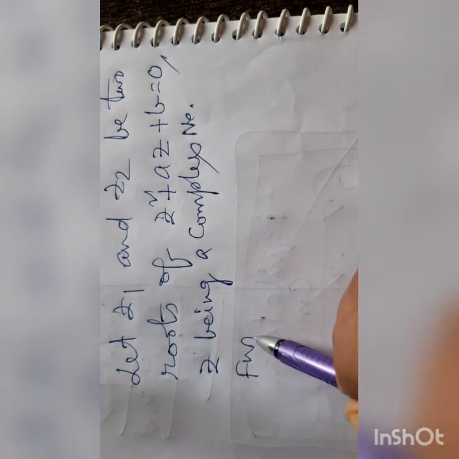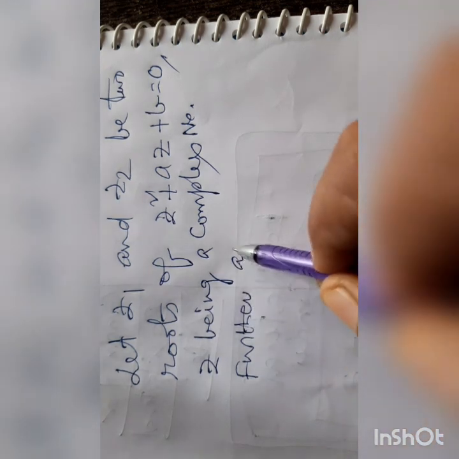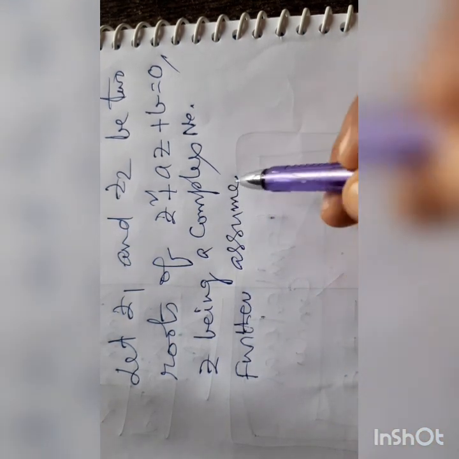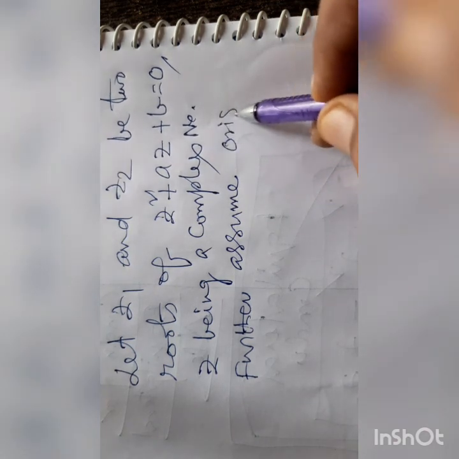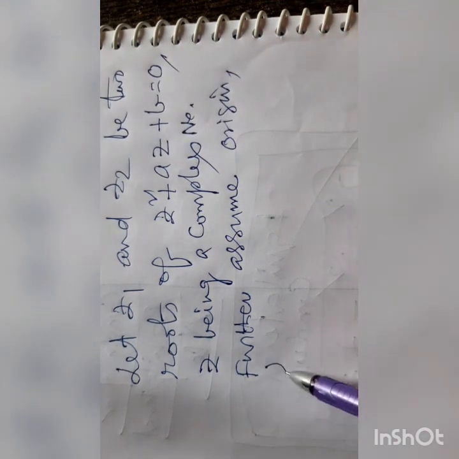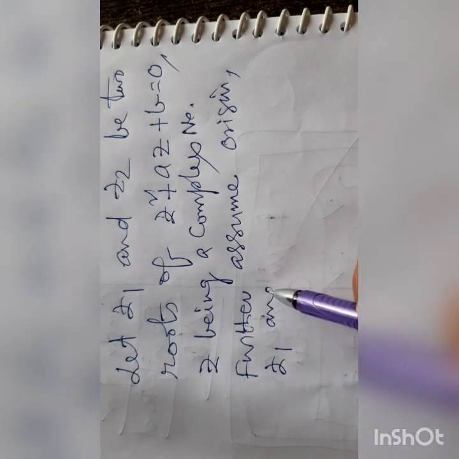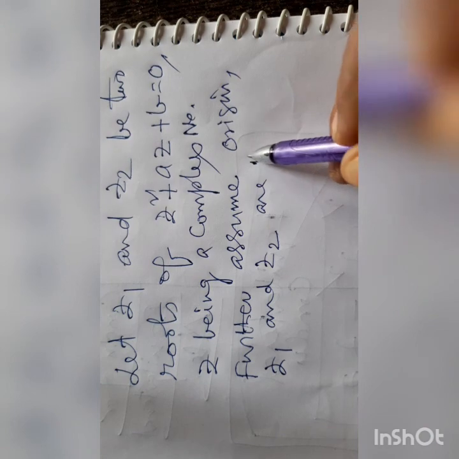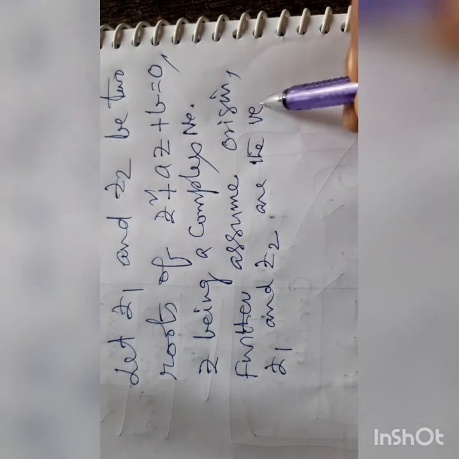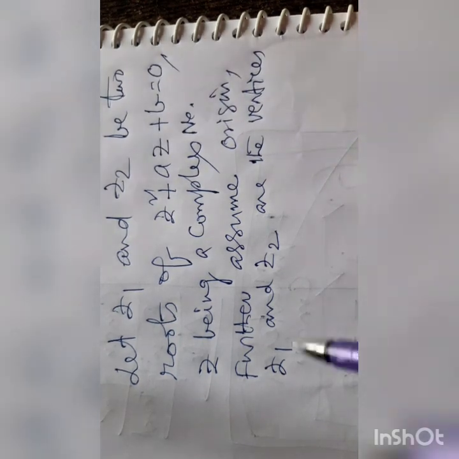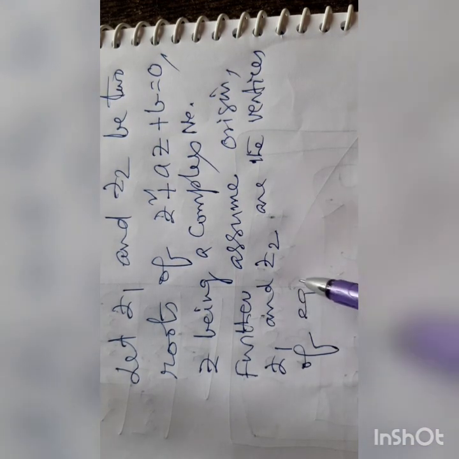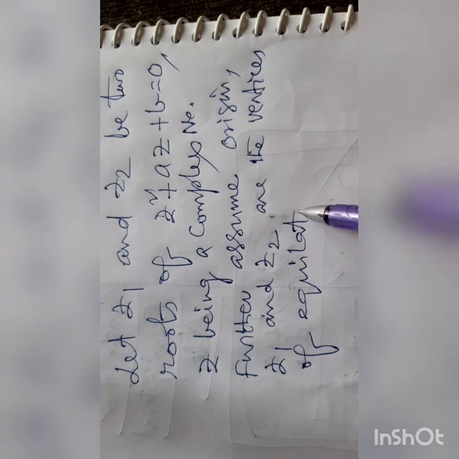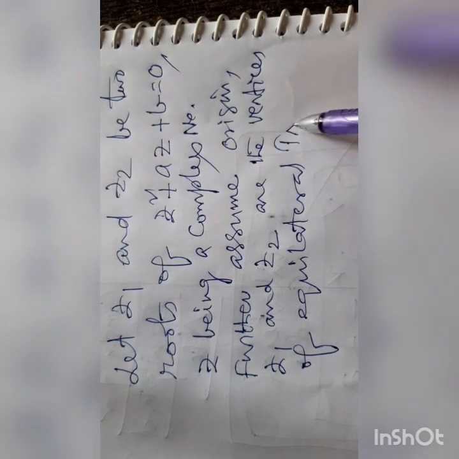Further, assume origin, Z1 and Z2 are the vertices of an equilateral triangle.